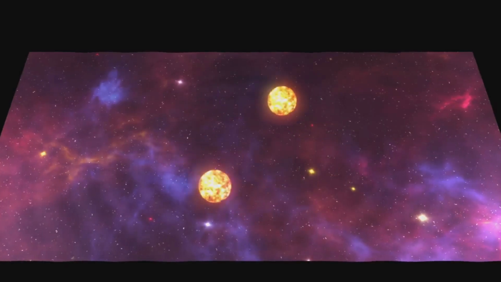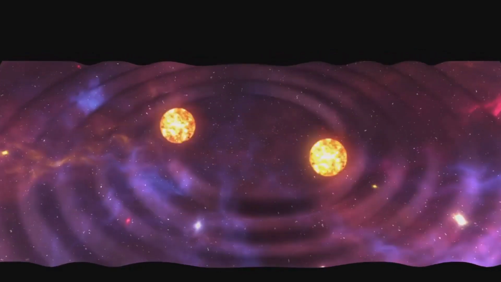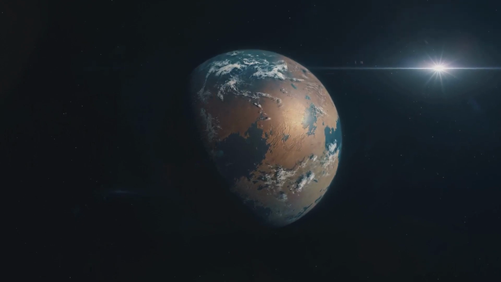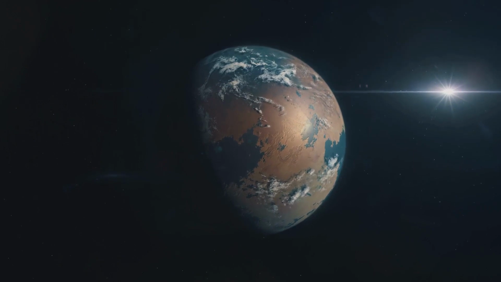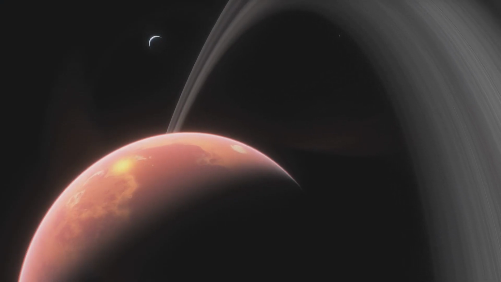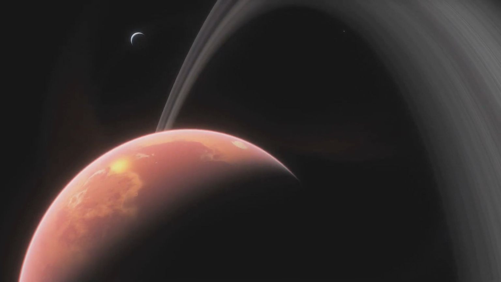When used together, these methods offer a more complete picture of the exoplanets, allowing us to gauge both their size and mass. This dual approach is crucial in identifying potential habitable worlds where conditions might be just right for life as we know it.